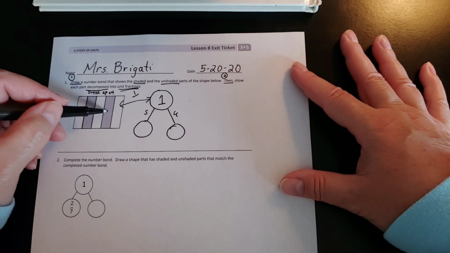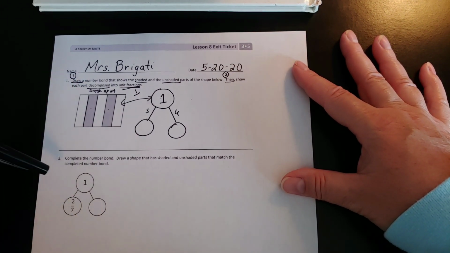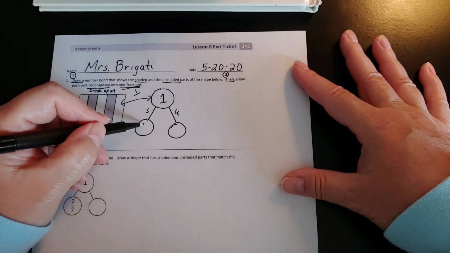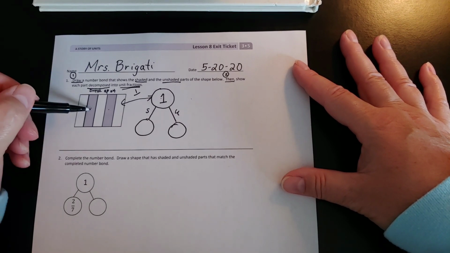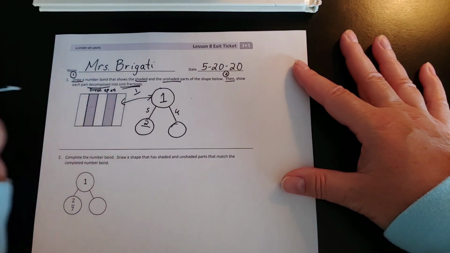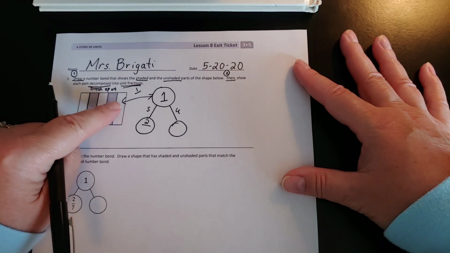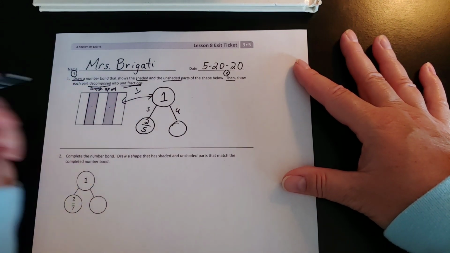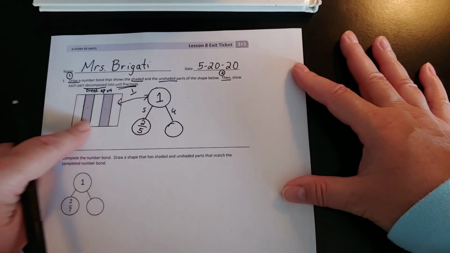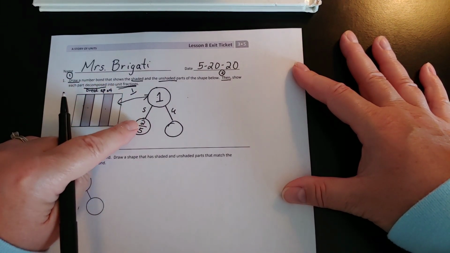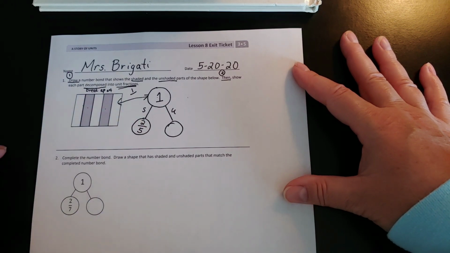So how many shaded parts do we have? We have 2. But do we write 2 here? No, because we have to write it as a fraction. So 2 out of how many total parts? 1, 2, 3, 4, 5. So our denominator is 5. So the shaded parts of this whole thing is 2 out of 5, or 2/5.